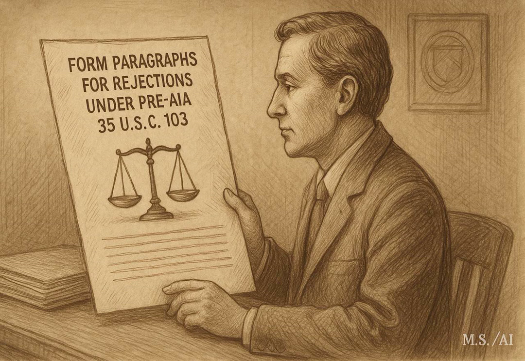Form paragraph 7.20.FTI. What's its job? Okay, 7.20.FTI. Think of this as the foundational statement. It's where the examiner formally cites the law itself, pre-AIA 35 U.S.C. Section 103(a), as the statutory basis for the rejection. So step one, state the law being used. Exactly, laying down the legal marker.